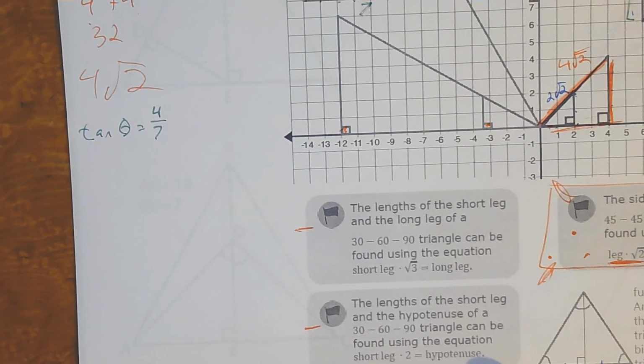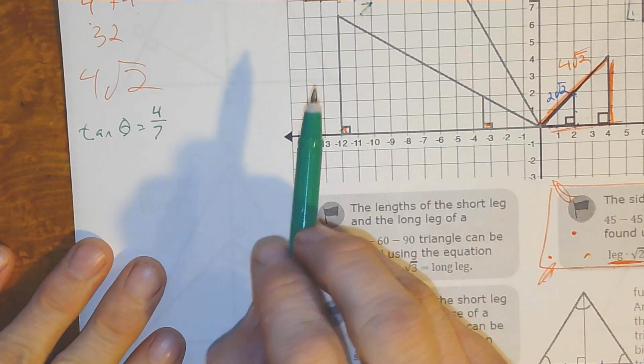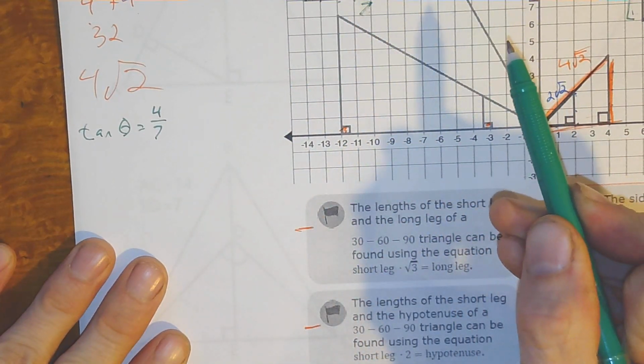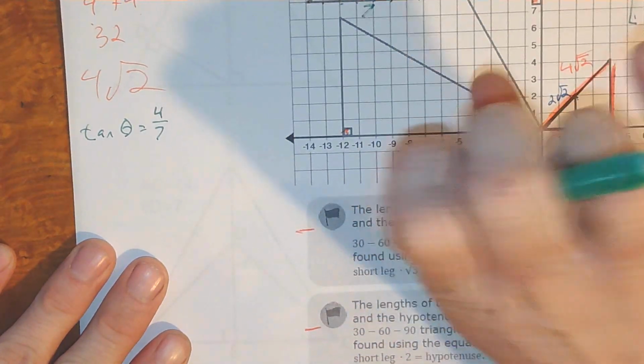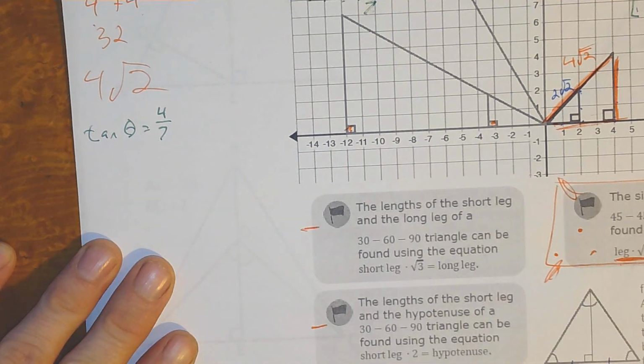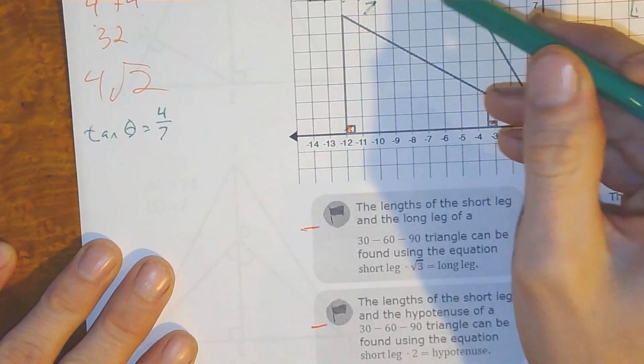Okay, so if I wanted to figure out the ratio there, the tangent of theta, right, what am I trying to prove? Square root of 3 times the short leg. Well, what is the ratio of the long leg to the short leg?